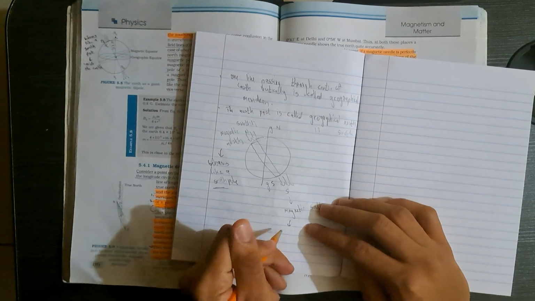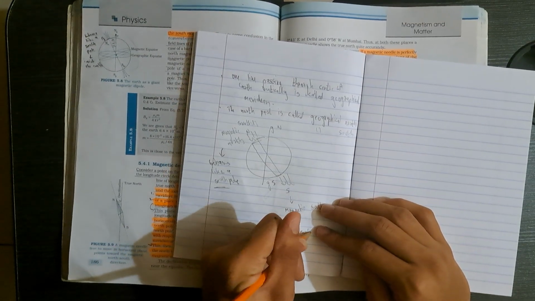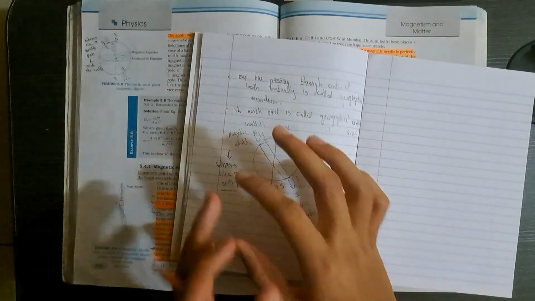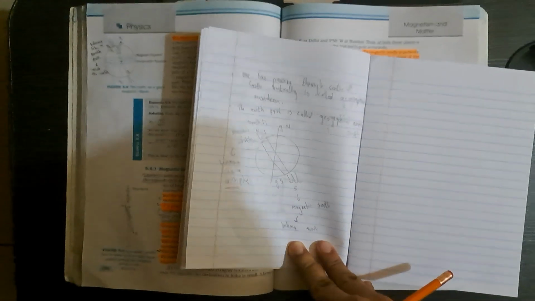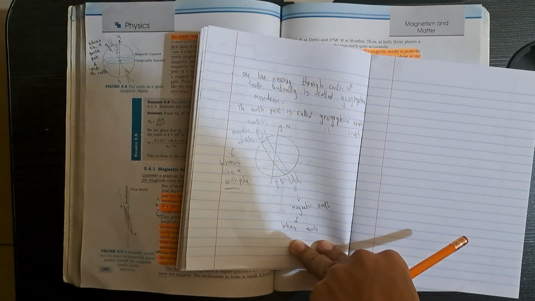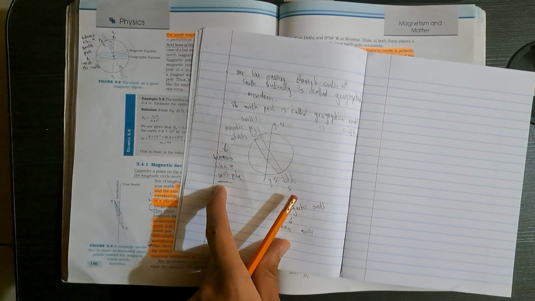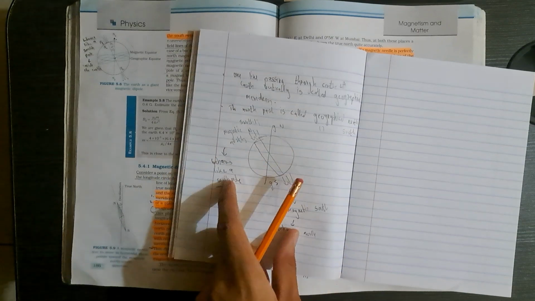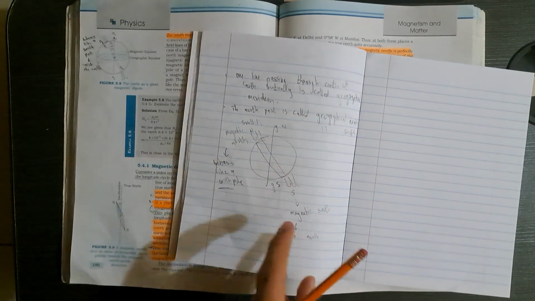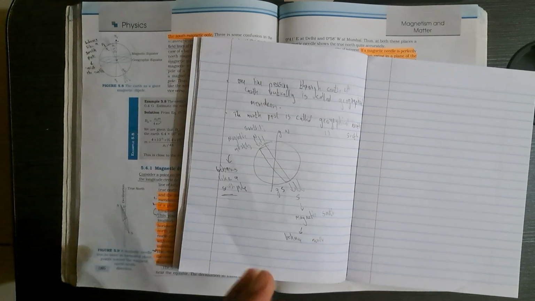Therefore this behaves like north, and this behaves like south. This behaves like north because it attracts south, and this behaves like south because it attracts north. I hope I didn't mess up. Maybe I did. Fine, no worry. This behaves like south, so it attracts north. This behaves like north, so it attracts south. Simple.